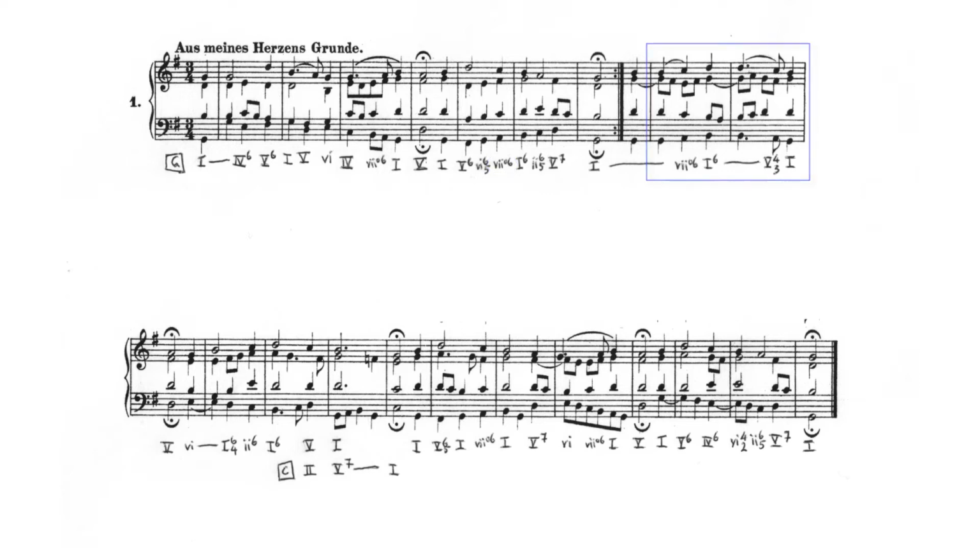Here the bass and soprano move in thirds and Bach prolongs tonic harmony, initially with a leading note diminished triad, then dominant harmony. Voice exchange is also used between the soprano and tenor parts.